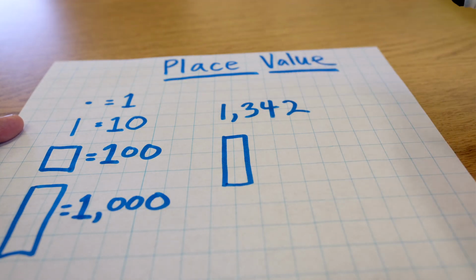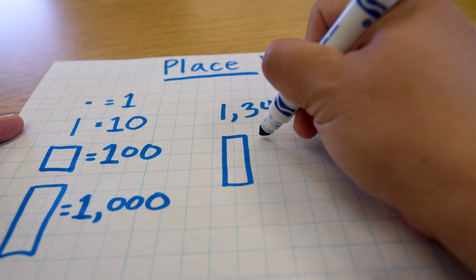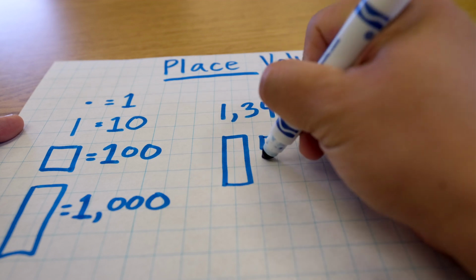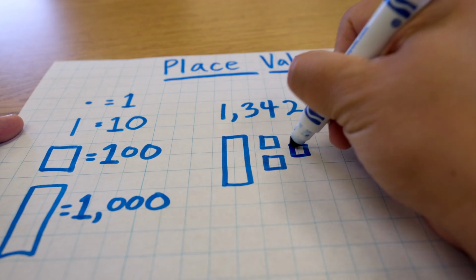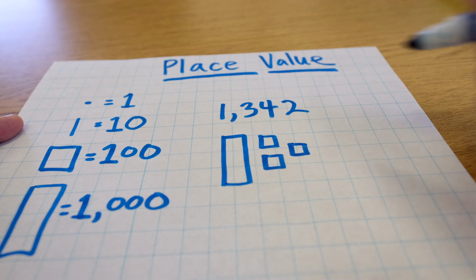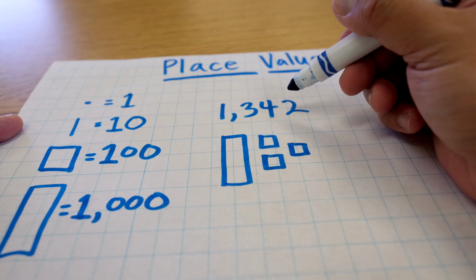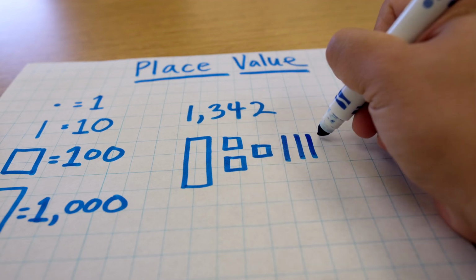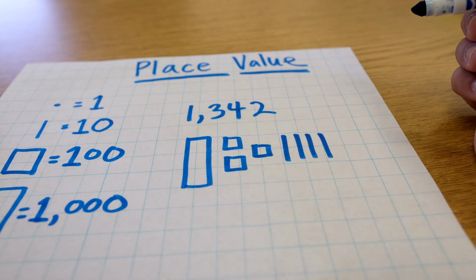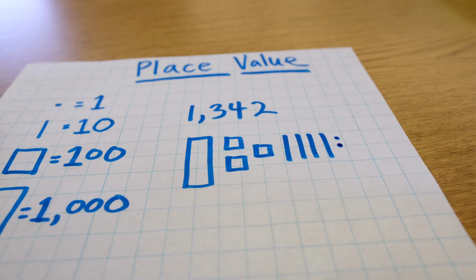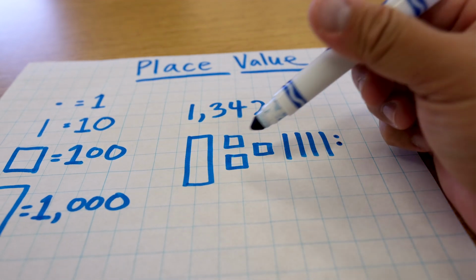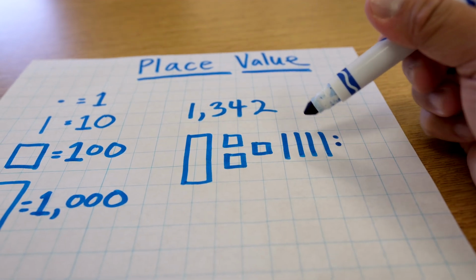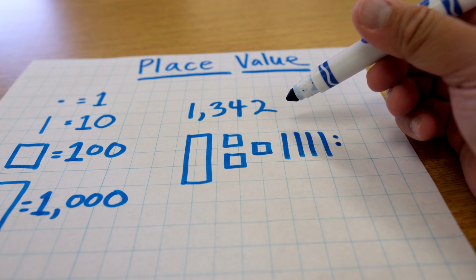I have 342. 300 means that I have 3 squares. 40 means I have 4 lines. And 2 means I have 2 dots. And so this drawing here represents 1,342.